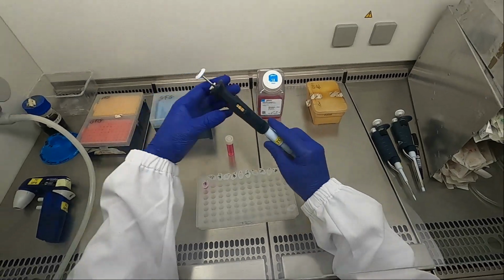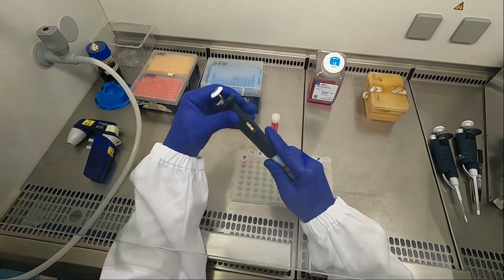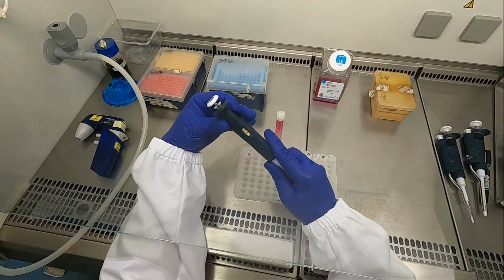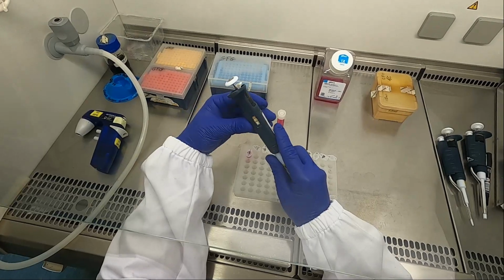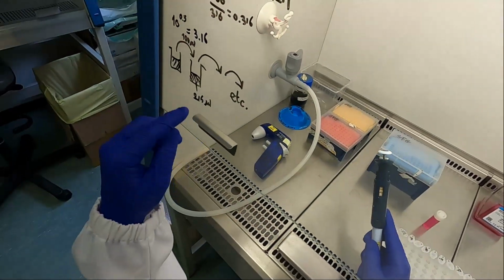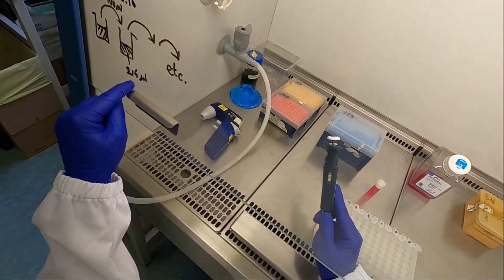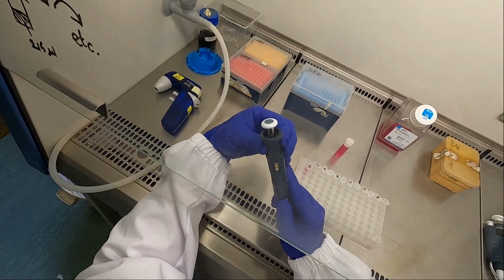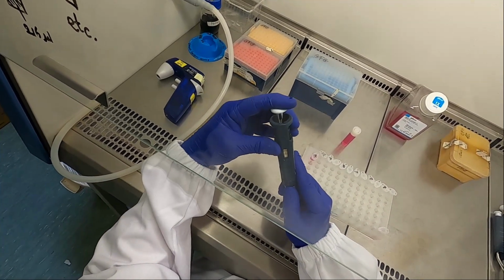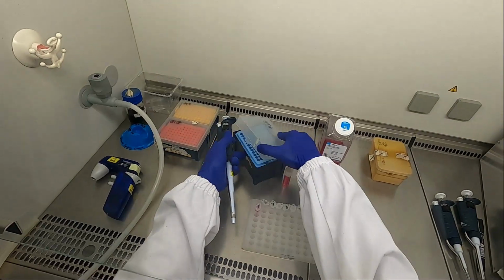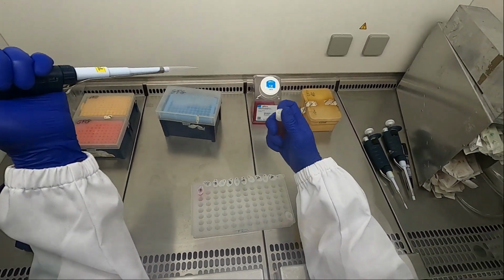So 216, we need the P1000 for that. We cannot do it with a P200 because it's just over the volume that it allows you to pipette. So 216, I don't know if you can see that. We take a blue tip and we start filling the tubes from A2, A3, all the way down to A12.